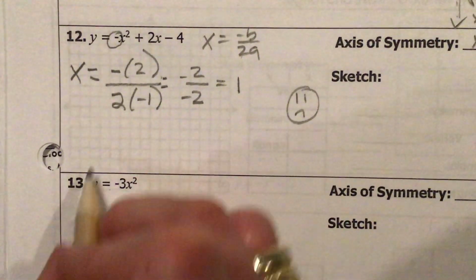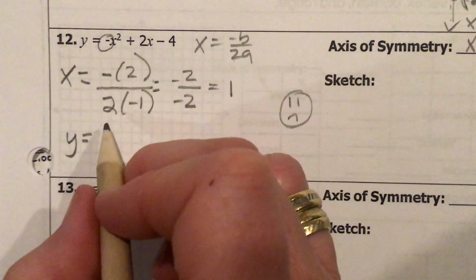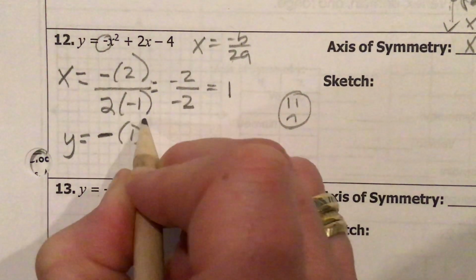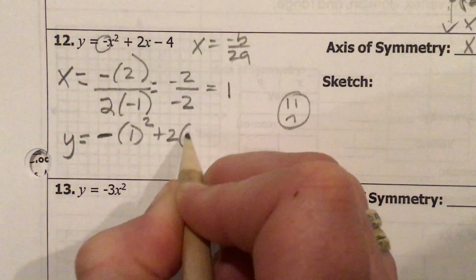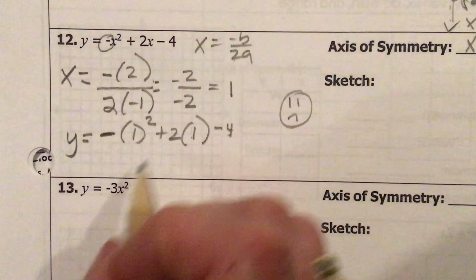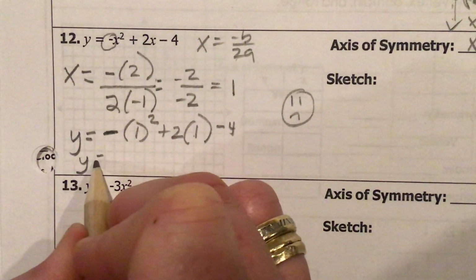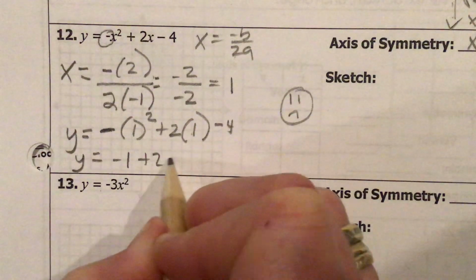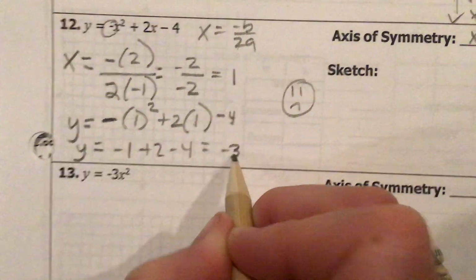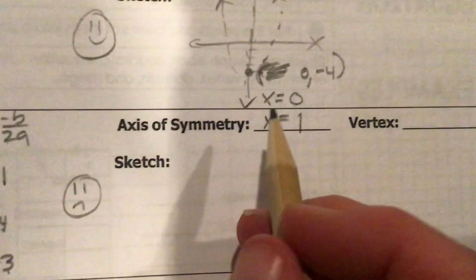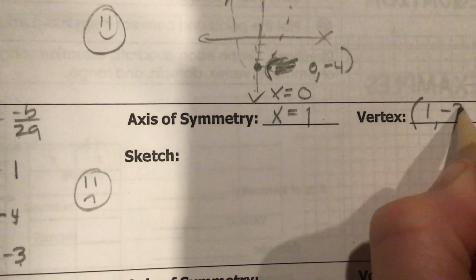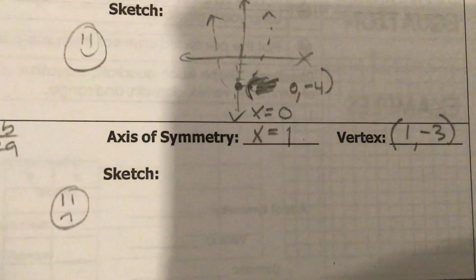Okay. Back here, I'm going to go ahead and substitute for 12. I'm going to have a negative, and then I have 1 squared plus 2 times 1 minus 4. Plugging in from there. And I'm going to keep solving here. I have negative 1 plus 2 minus 4 equals negative 3. So y equals negative 3. So now I'm going to write that as a coordinate pair as my vertex. So remember I have x equals 1, and we just solved for y, which is negative 3.